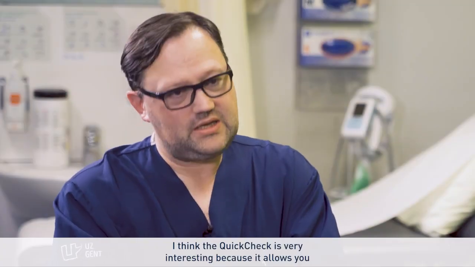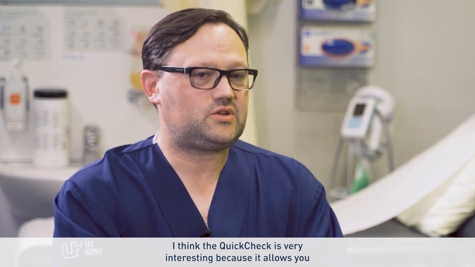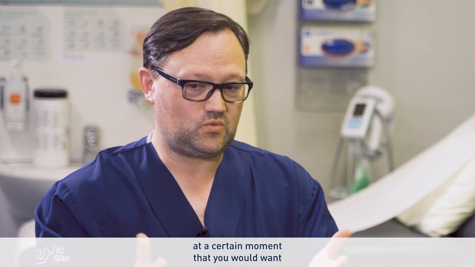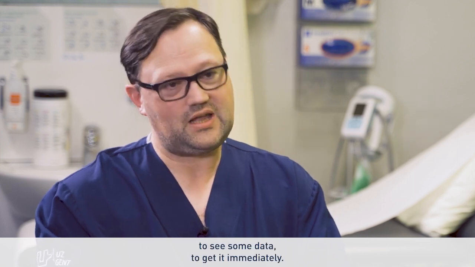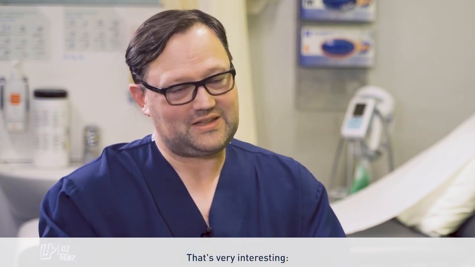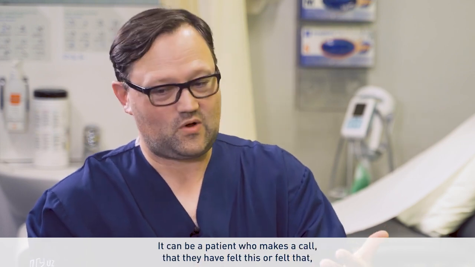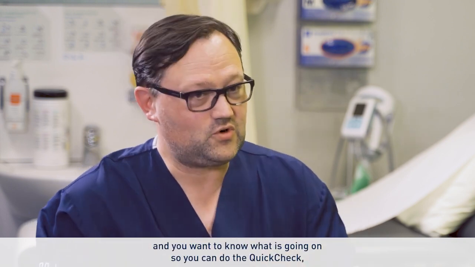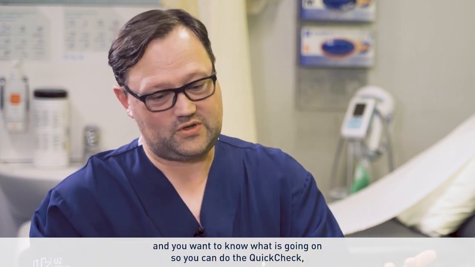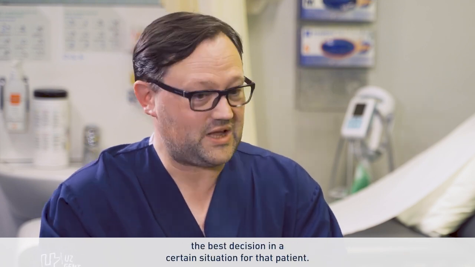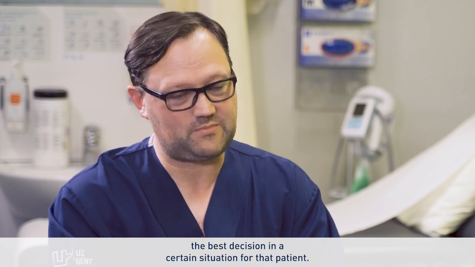The quick check, I think, is very interesting because it allows you, at a certain moment that you would want to see some data, to get it immediately. That's very interesting. It can be a patient who makes a call that has felt this, has felt that, and you want to know what is going on, so you can do the quick check and have an immediate result and know what is the best decision in a certain situation for that patient.